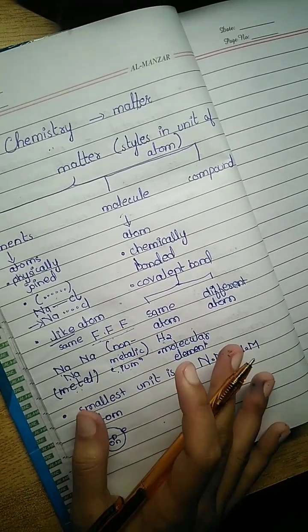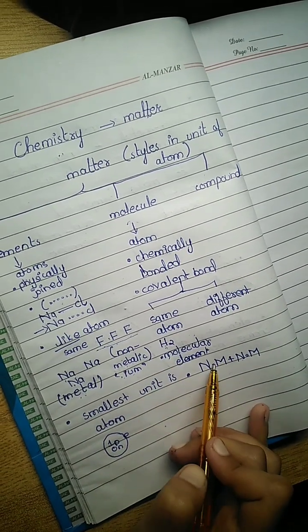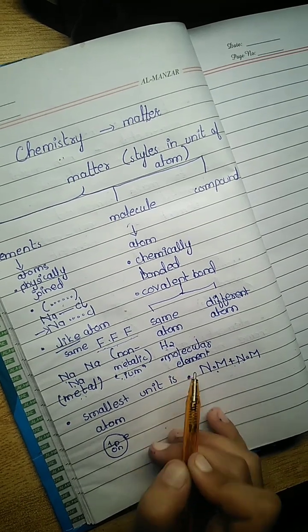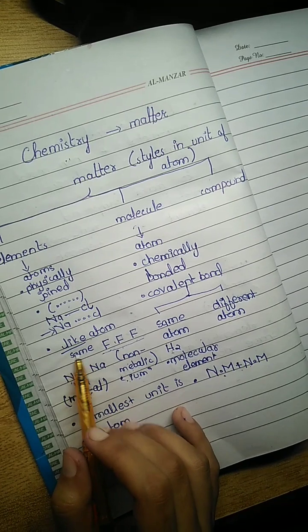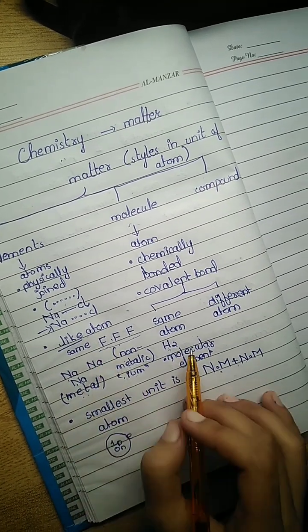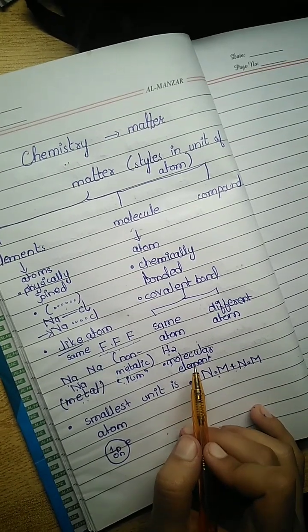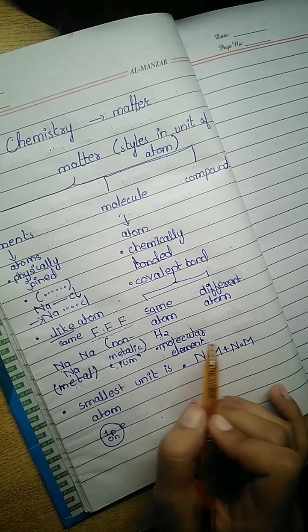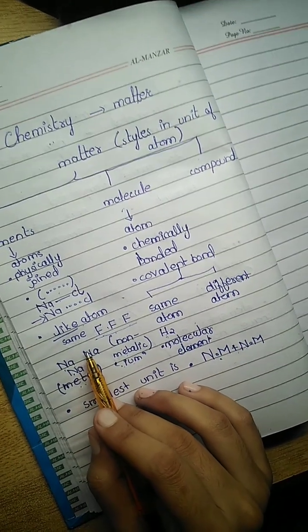We can memorize it by saying that it's a molecule because it has two non-metal atoms, and it's an element because it has like atoms. It's a molecular element because it has non-metals, and it is molecular because it has like atoms.